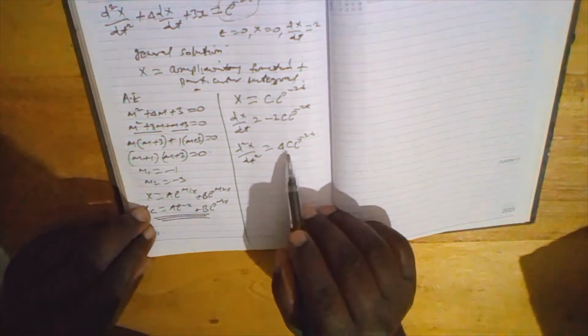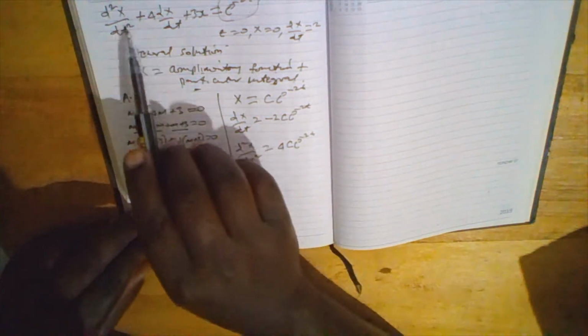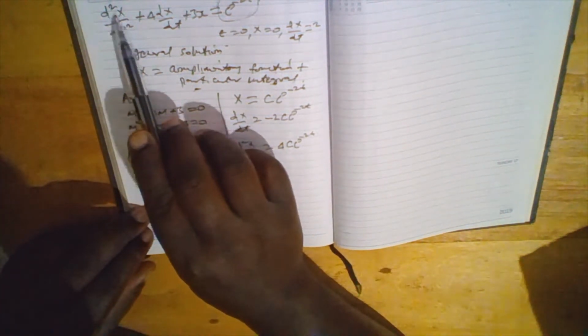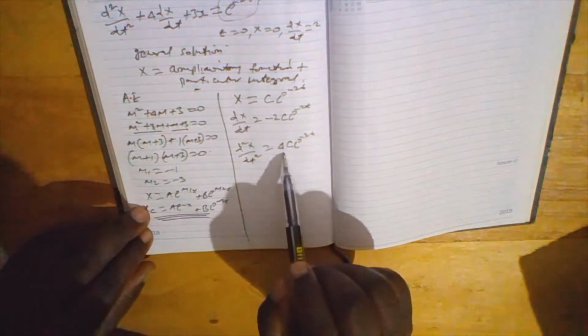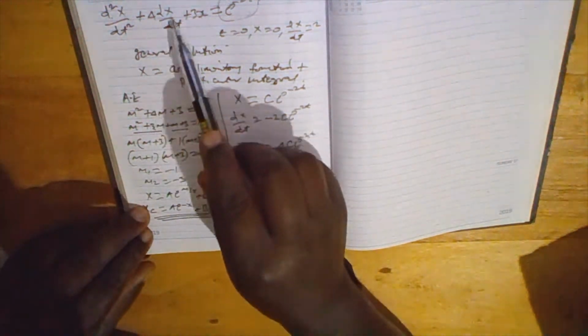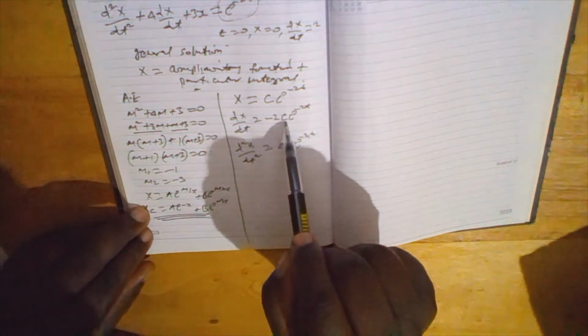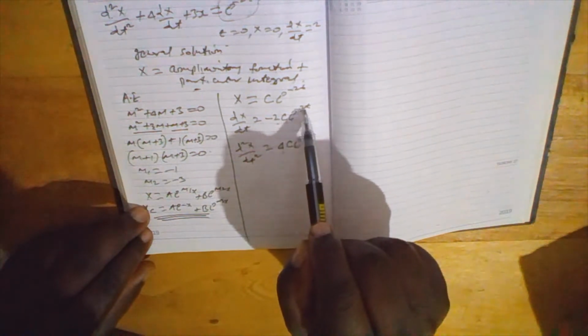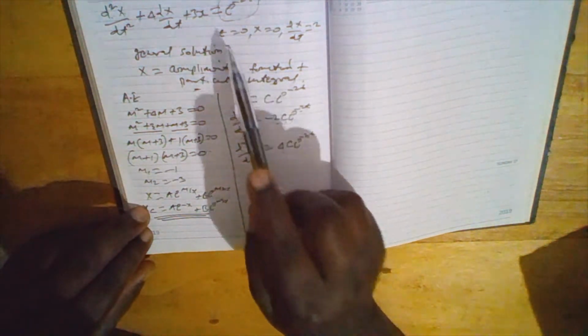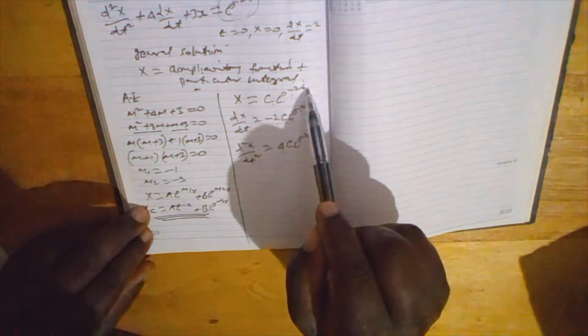After differentiating, we substitute: where there is d²x/dt², we put 4C e^(-2t); where there is dx/dt, we substitute -2C e^(-2t); and where there is x, we substitute C e^(-2t).